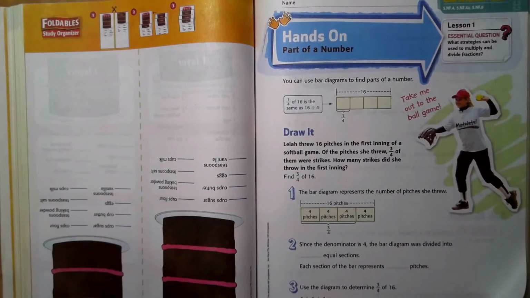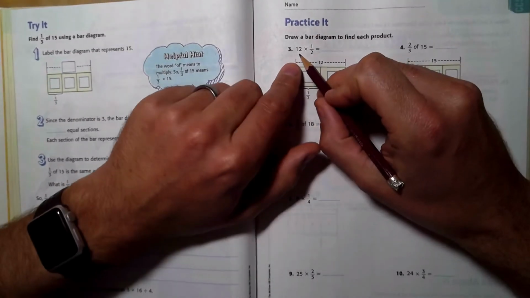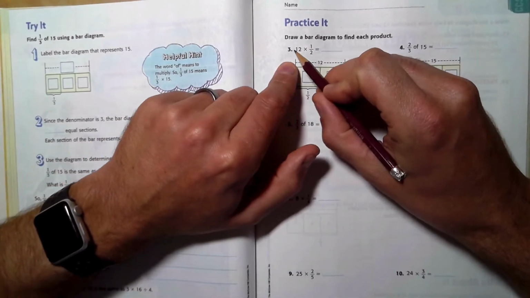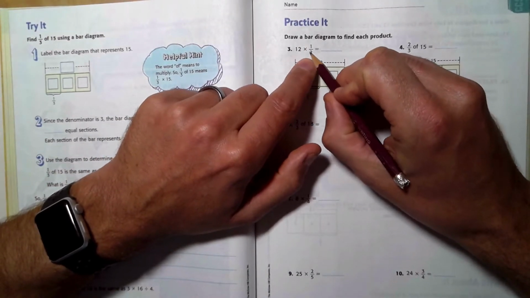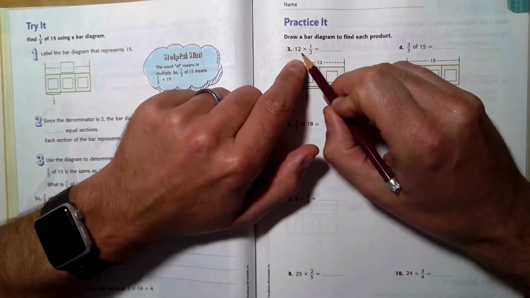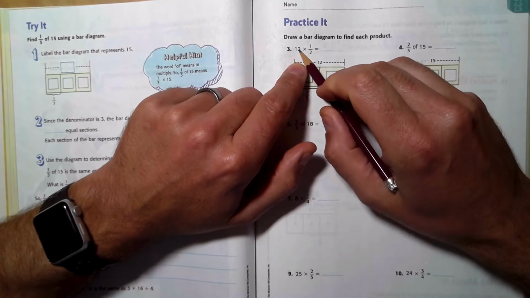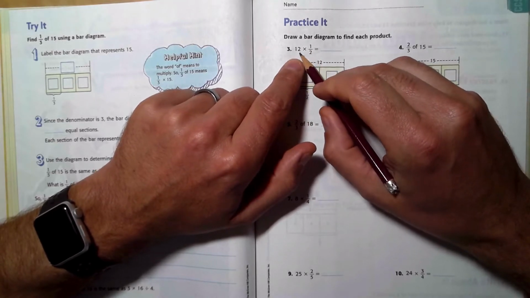All right, ladies and gentlemen, so we're going to learn about the hands-on part of a number. So we're looking at fractional pieces of whole numbers. Like if we look at this one here, it says 12 times 1/2. We're actually multiplying a whole number by a fraction. Okay, and at first glance it looks super difficult, but it's actually not as difficult as it seems.